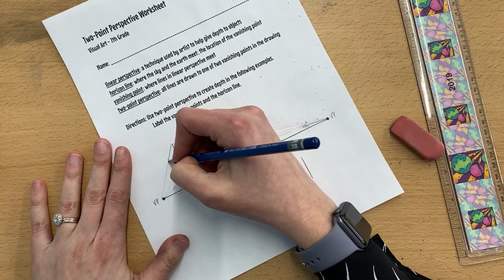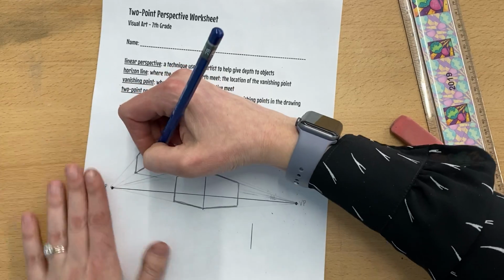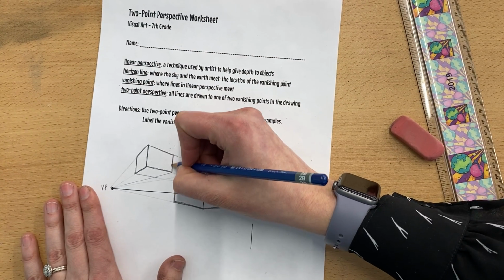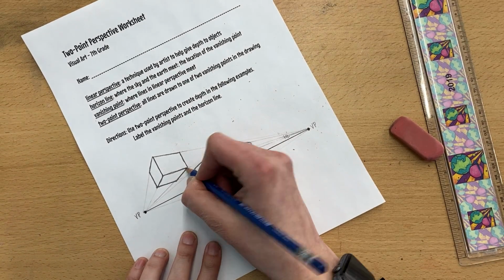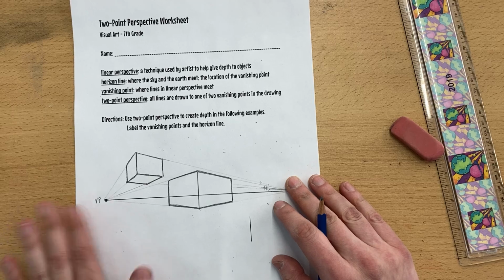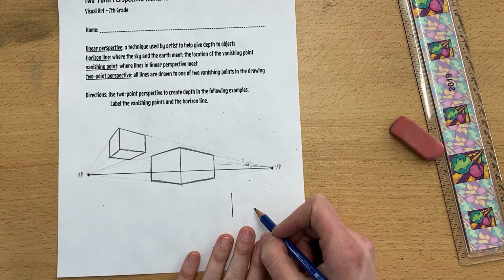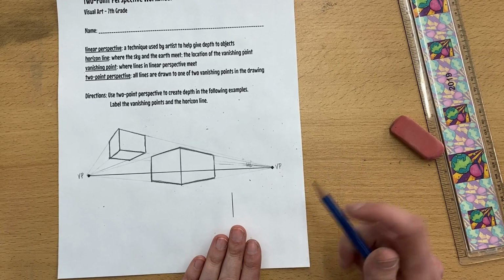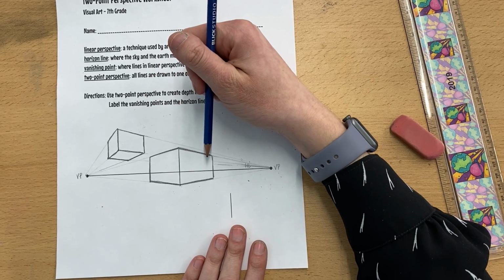All right, so we have the left side, the right side, and then also the bottom, all in perspective. All right, so now that we've done the box above the horizon line, let's take a look at the one below the horizon line. So again, just to have you take a guess here, this box was on the horizon line and we could only see two sides.